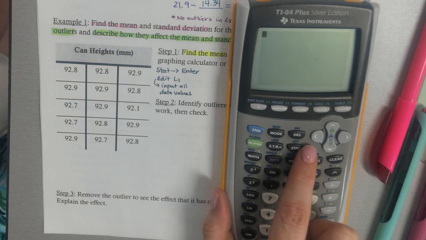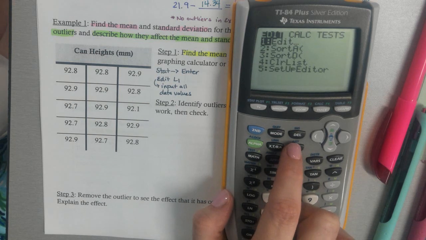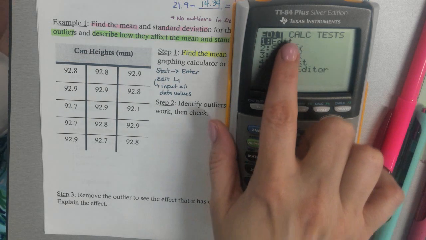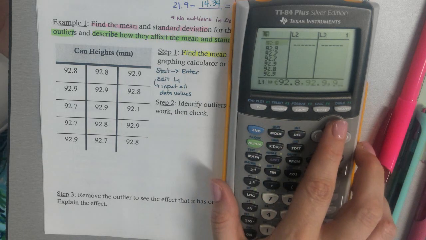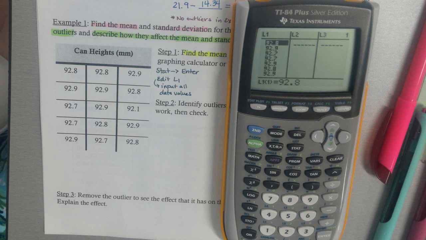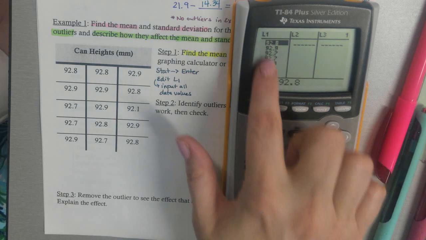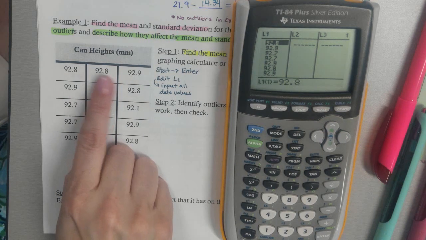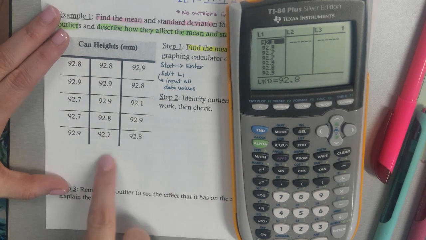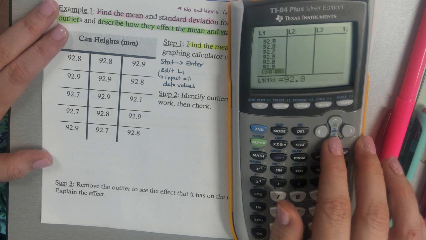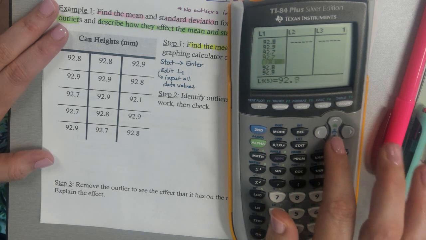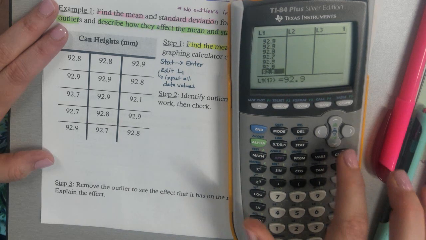Okay, so we're going to go to stat, and then just go to enter, because we're going to edit. And then I have my list 1 in because I did this last chapter. But you can just put in your values from here. So there's 15 values total. Actually, I need to add one of mine in. Okay, so make sure that you guys have your 15 values in there.